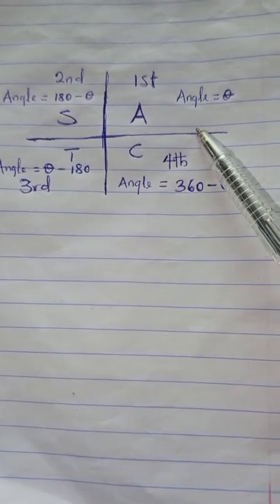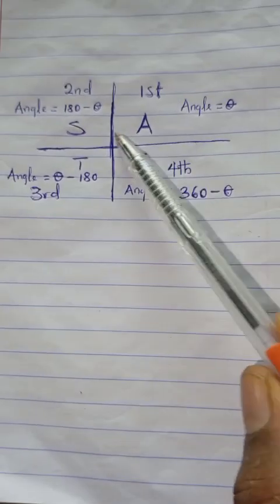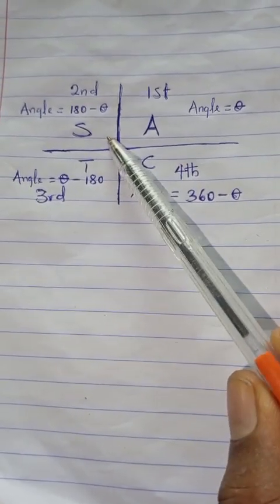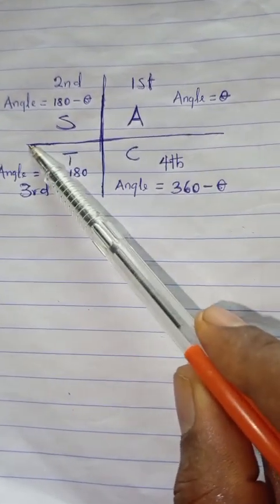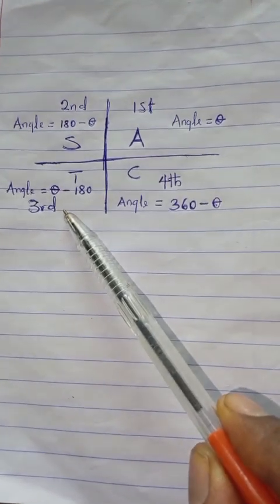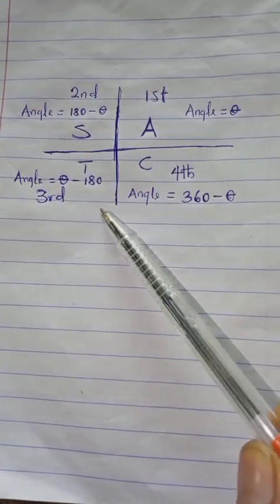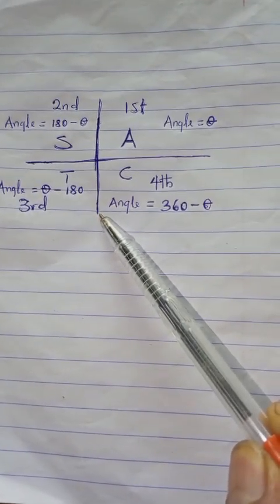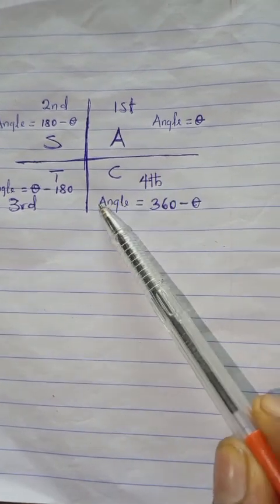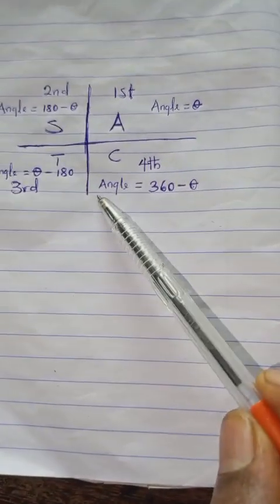Now, we have the first quadrant with the angles between 0 and 90. The second quadrant with the angles between 90 and 180. The third quadrant with the angles between 180 and 270. And the fourth quadrant, that's the angles between 270 and 360.